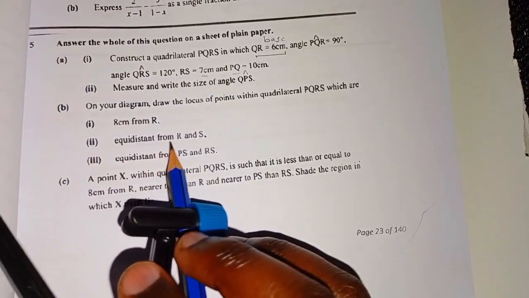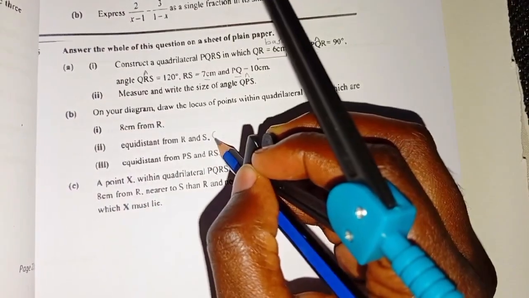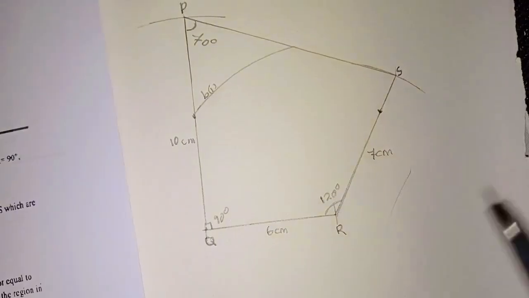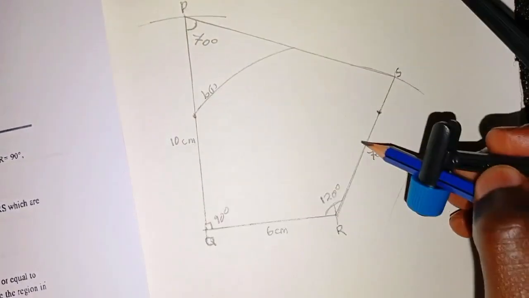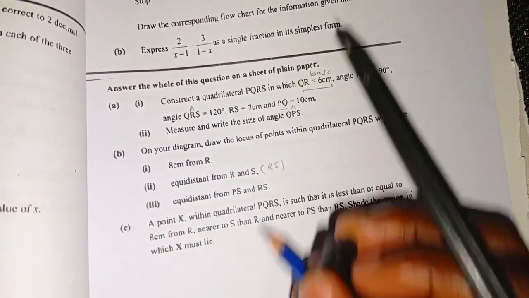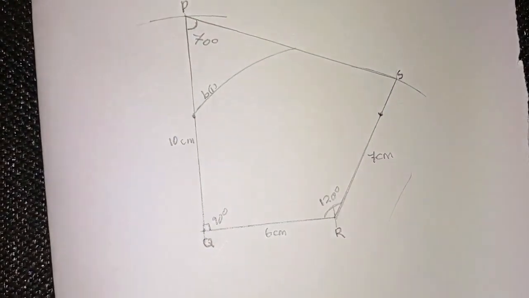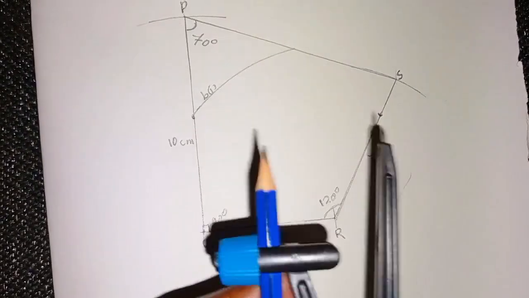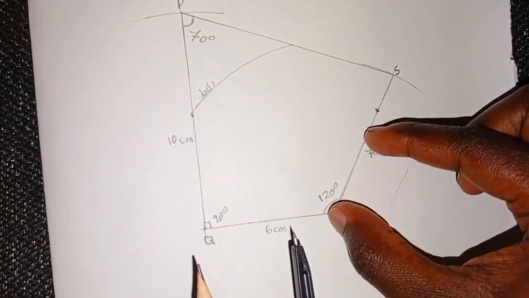Okay, then equidistant from R and S. Now this one tells you that you need to do what? Equidistant from R and S. Okay, this is R and S, it tells you to bisect this line. So here you bisect RS. Bisect RS. So we bisect this line, meaning cut it into half. So the instruction here is very simple. You pick a radius that is at least more than half. Half of this happens to be somewhere here.